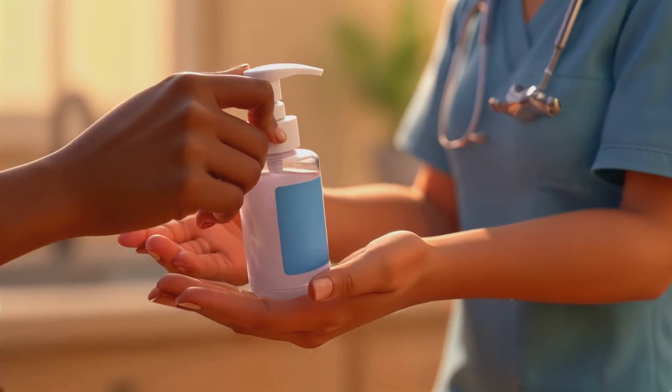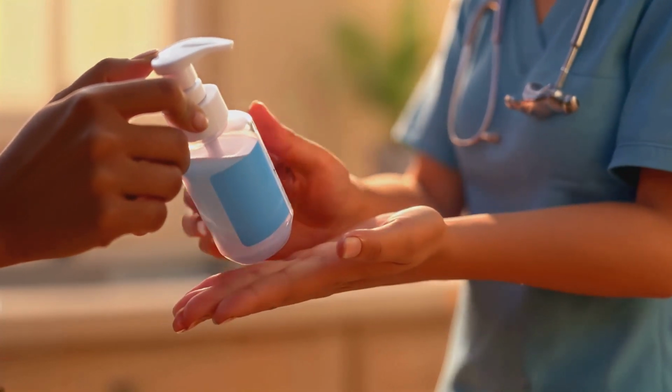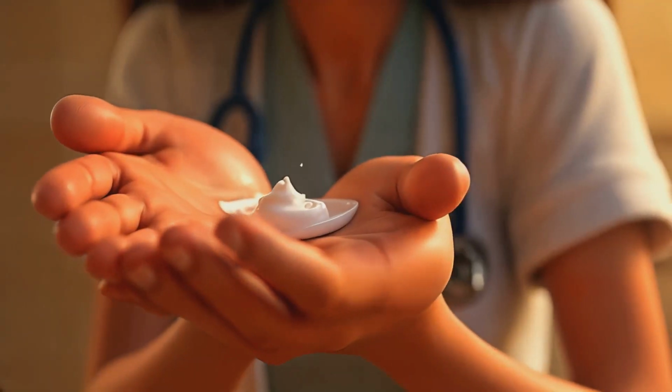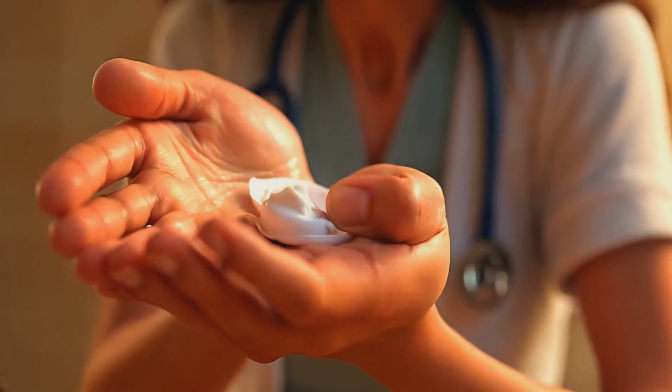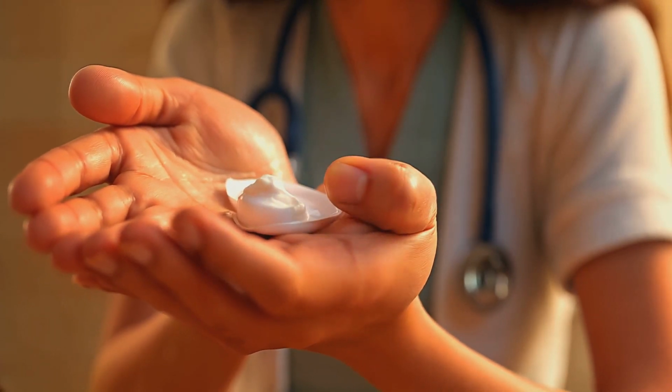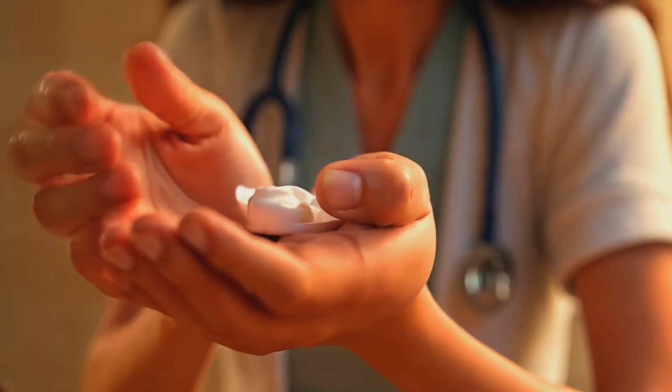While hand washing is preferred, alcohol-based hand sanitizer is necessary when there is no access to soap and water. Apply enough sanitizer to cover all surfaces of your hands and rub until dry. Remember that sanitizer is not effective when hands are visibly soiled.